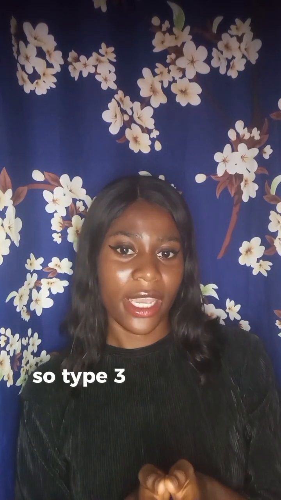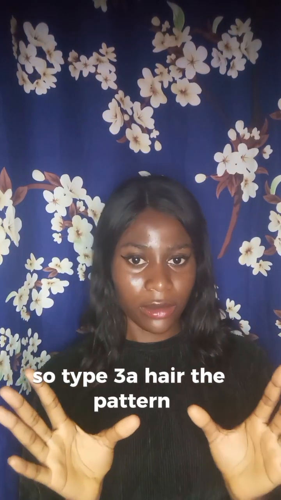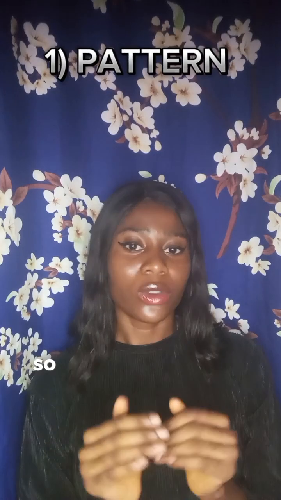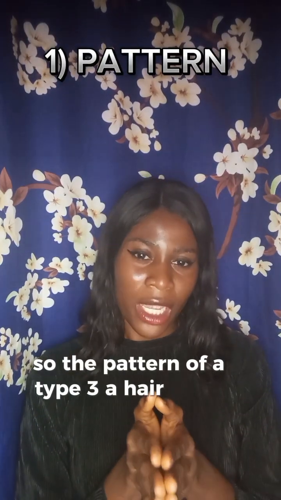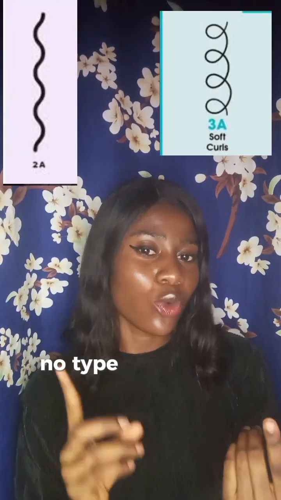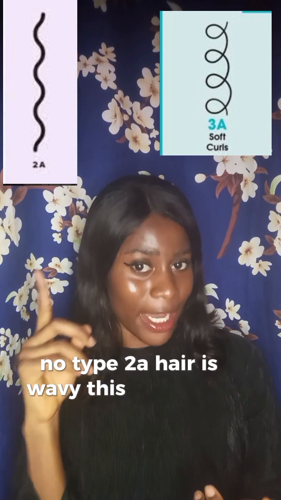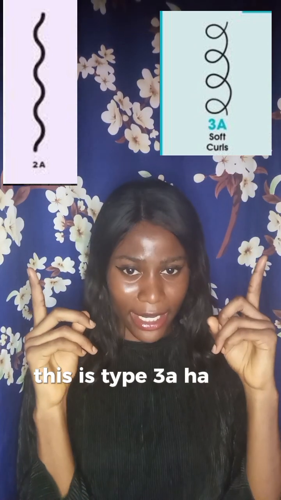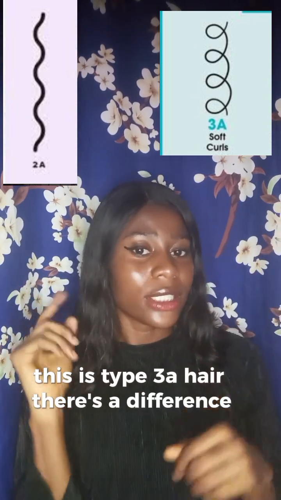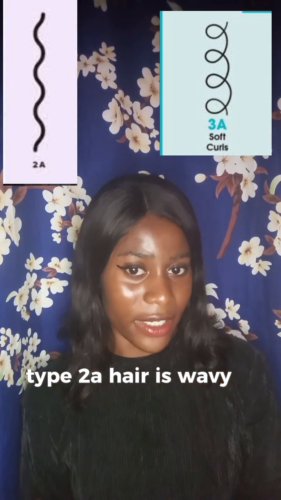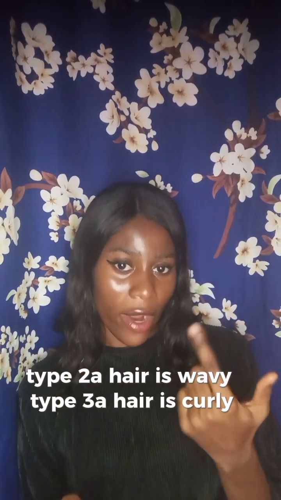So type 3A hair, we're going to be talking about the pattern. The pattern of type 3A hair is coily. You know, type 2A hair is wavy. This is type 2A hair. This is type 3A hair. There's a difference. Type 2A hair is wavy. Type 3A hair is coily.